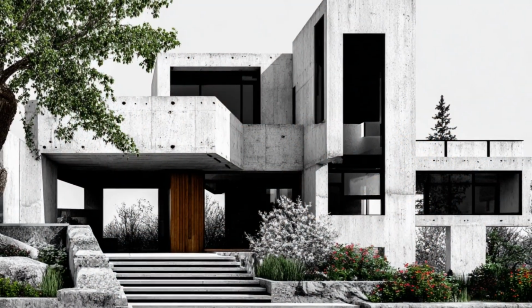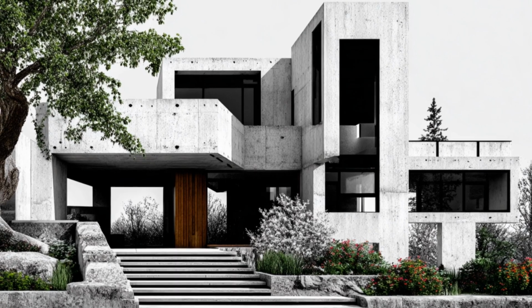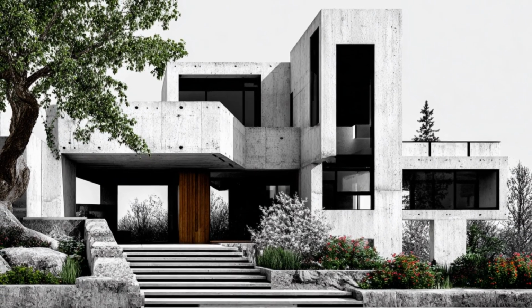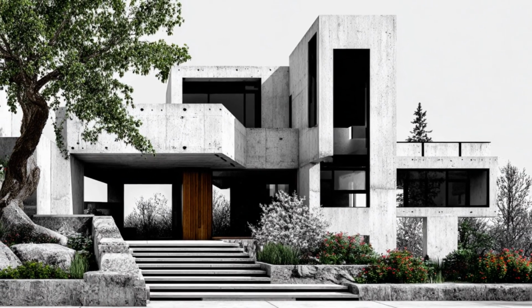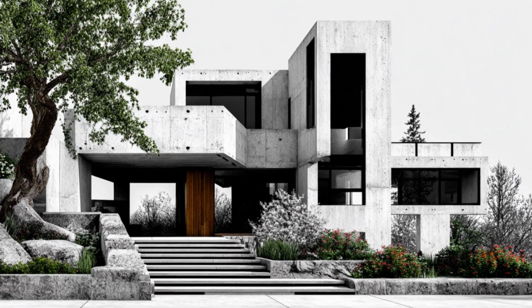In contrast, rough textures absorb and scatter light. They create moody, shadow-rich environments, perfect for areas where you want to introduce depth and intrigue.